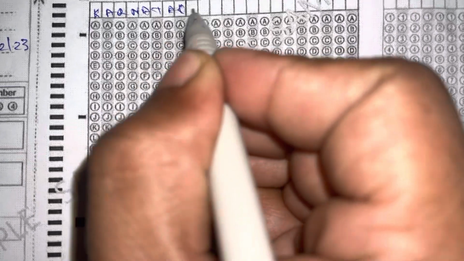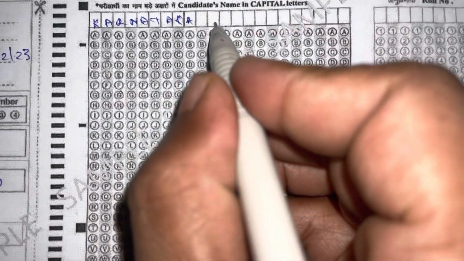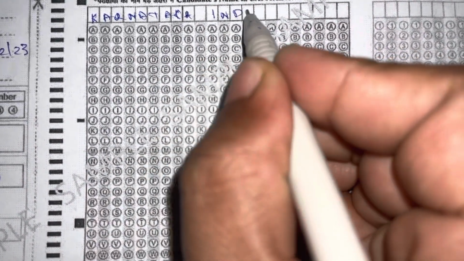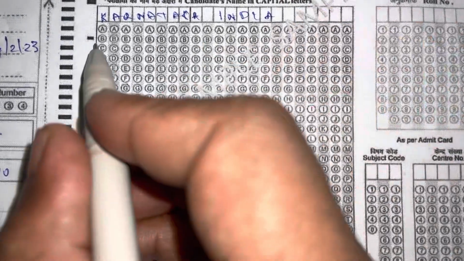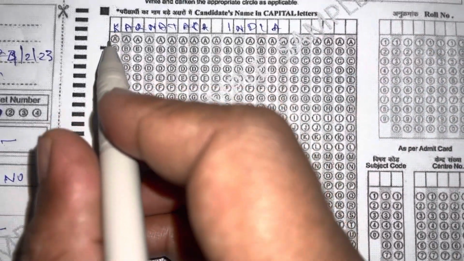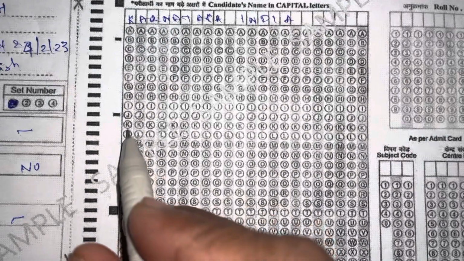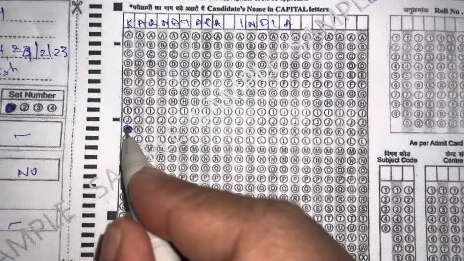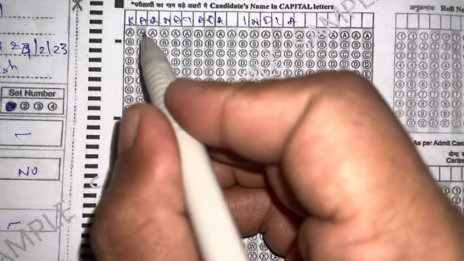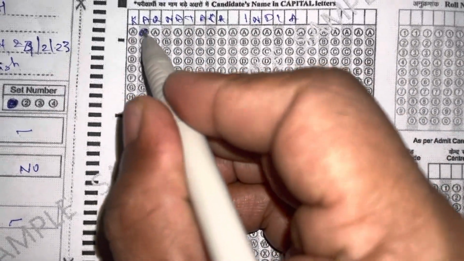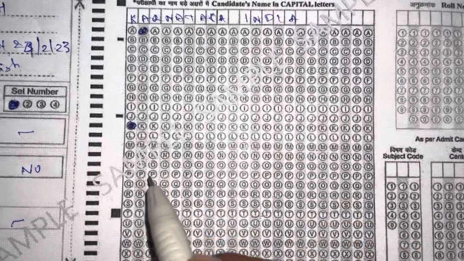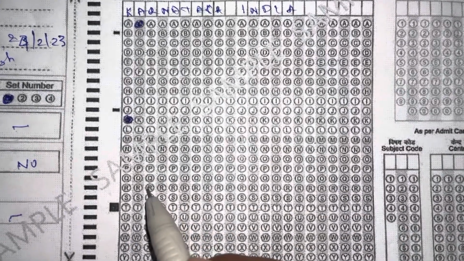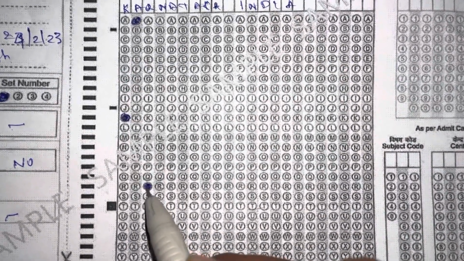I am going to write this Karnataka in capital letters, and after a space I am writing India. So here K will be the first letter. You are going to identify from the particular row where the K is, and you are going to bubble that particular K. And then here A is there, A you are going to bubble. Here R you are going to identify, R you are going to encircle. Like that you are going to find the particular letters and identify them.